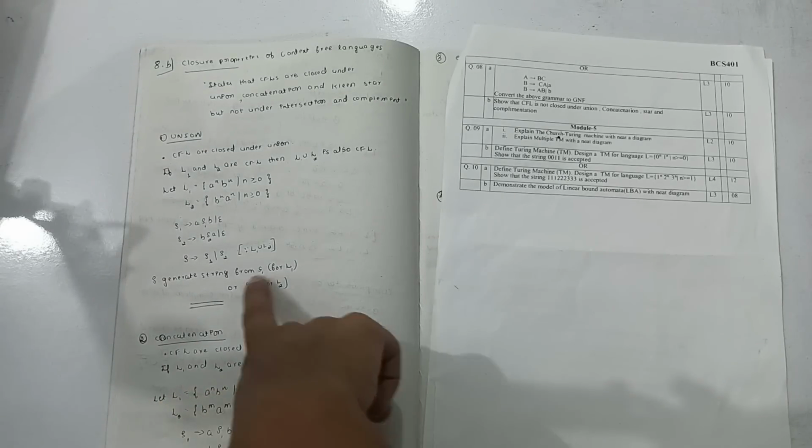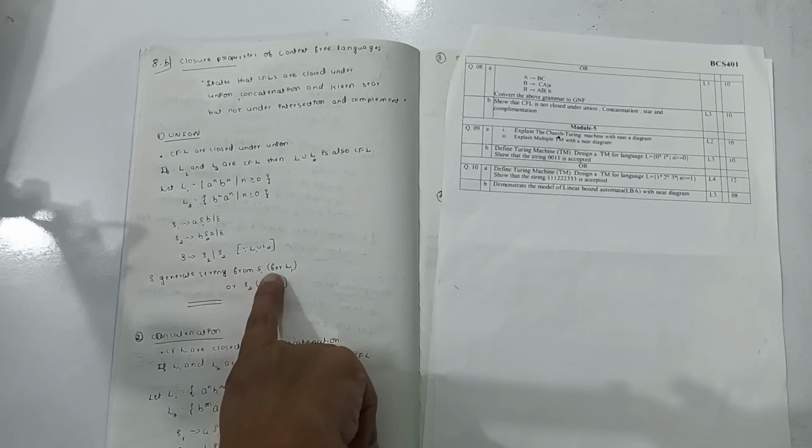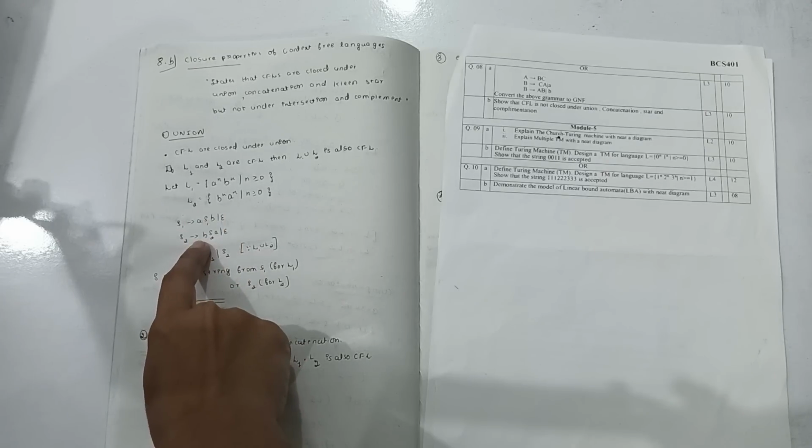Their union is represented with a new start symbol S, which generates strings from both grammars. That is the union. The output of S is the solution of both grammars.